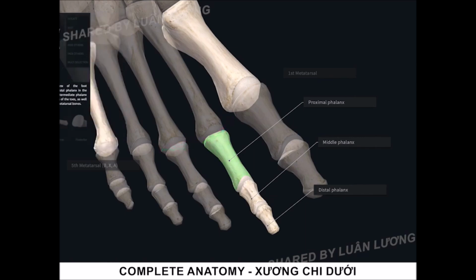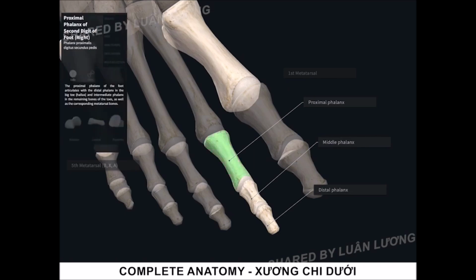In the digit itself, between the proximal phalanx and the middle phalanx, this is going to be the proximal interphalangeal joint, while between the middle and distal phalanx will be the distal interphalangeal joint. Now, as you may notice, the hallux, or the great toe, only has 1 joint in between its phalanges, so this is known as the interphalangeal joint.